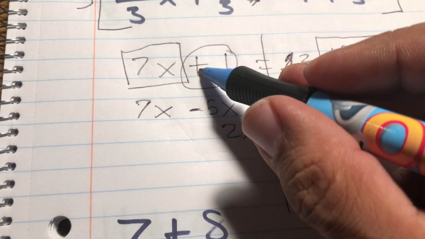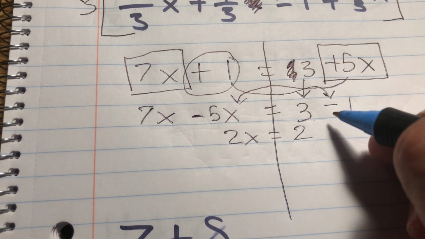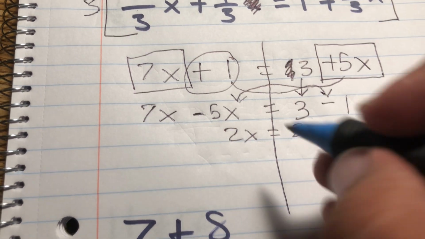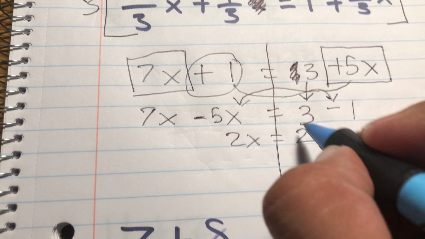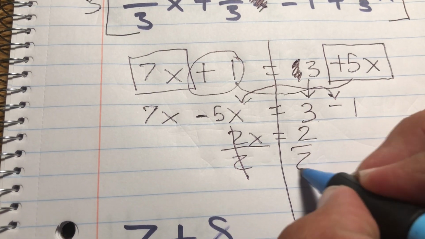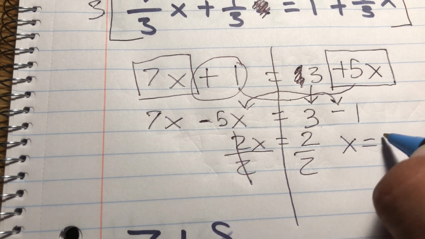So if that was a minus 1 and I moved it over here, it would have turned into a plus 1. But because it was a plus 1, I moved it over here and it became a minus 1. So 2x equals 2. See how similar they are to the other one? Now we're going to divide by 2. Divide by 2. x equals 1.